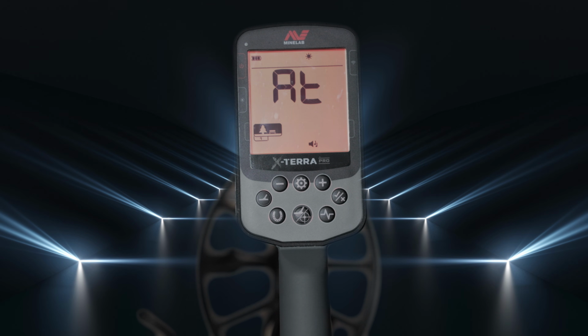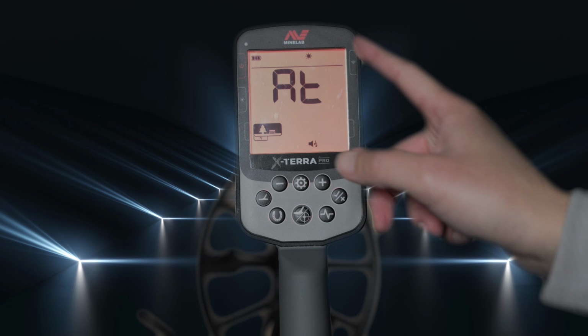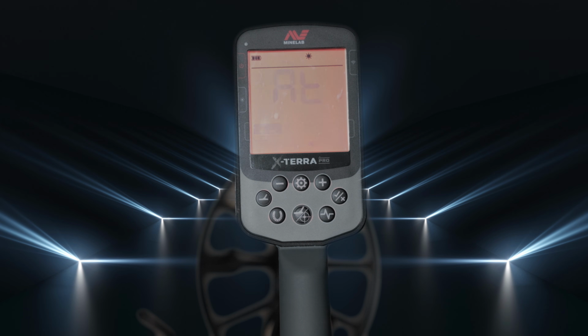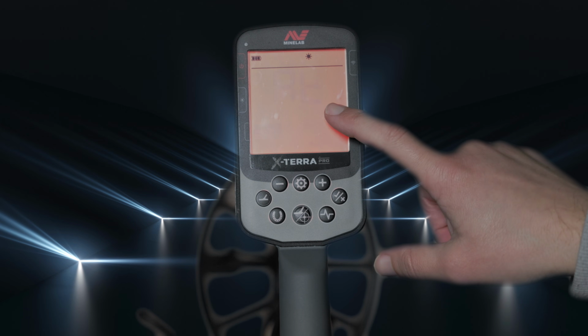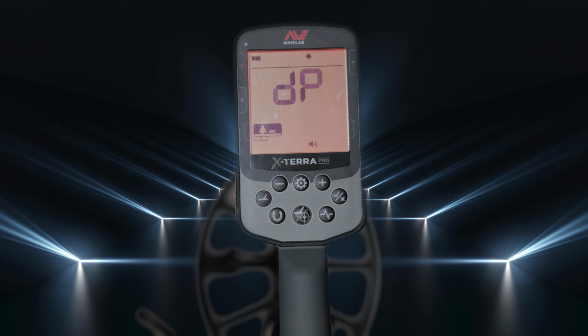This is all tones, so every single discrimination patch is going to have a different pitch. So you're going to have quite a few different pitching sounds coming out of all tones. Some people prefer that. And this one is your depth tone. So what the depth tone will do is, if it's a really shallow target and you're right on top of it, it's going to be really loud.